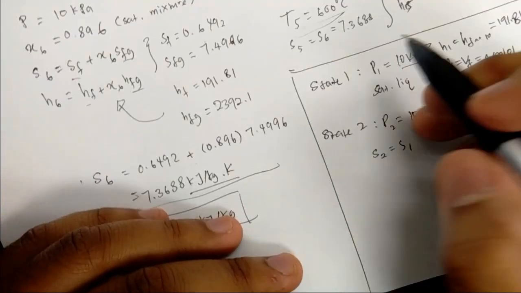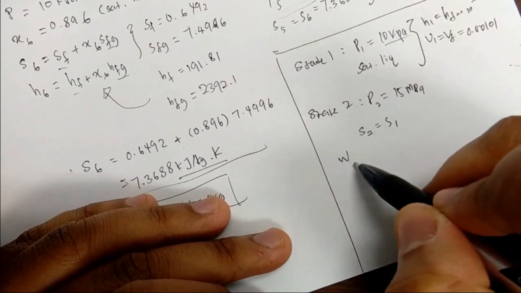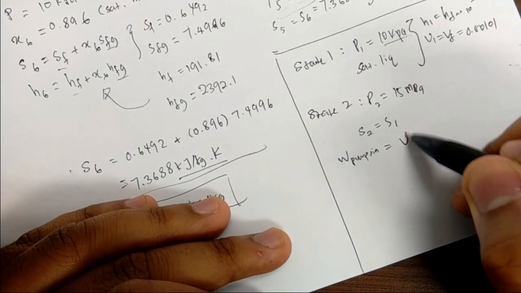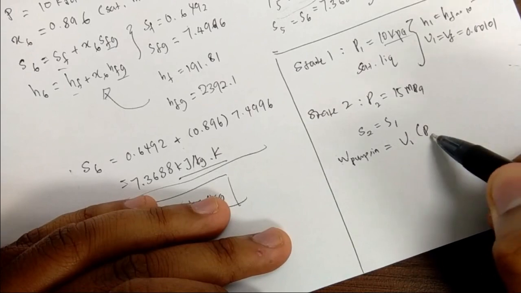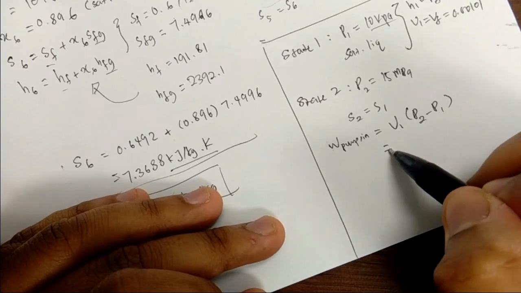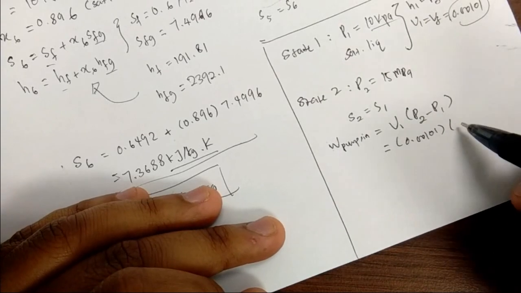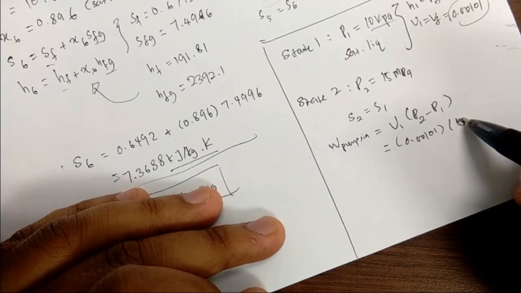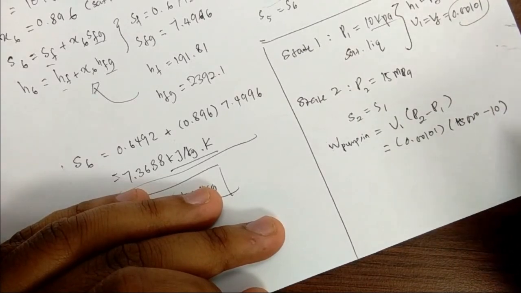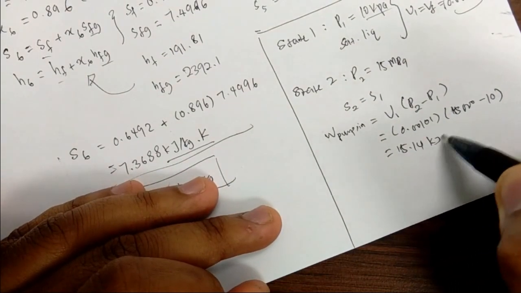Okay, and then from here you can get the work input or work pump input using the equation of specific volume, v1 times (P2 minus P1). So this is equal to 0.00101 multiplied by P2, which is 15 MPa or 15,000 kPa, minus 10 kPa. So you will get the work pump in is equal to 14 kilojoule per kilogram.